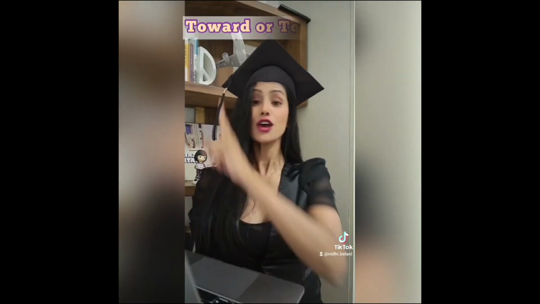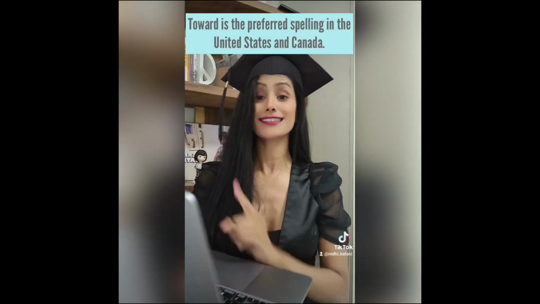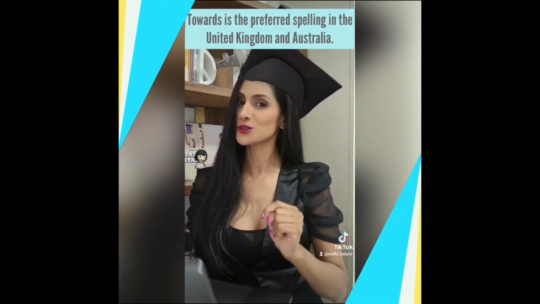And lastly, toward versus towards. Toward is the preferred spelling in the United States and Canada. However, towards is the preferred spelling in the United Kingdom and Australia.